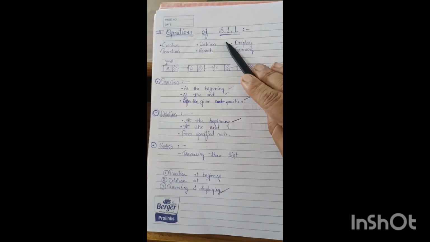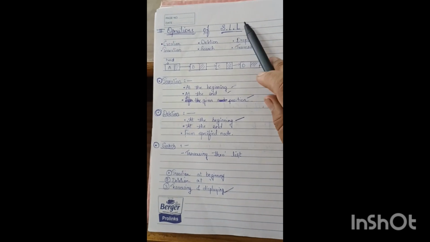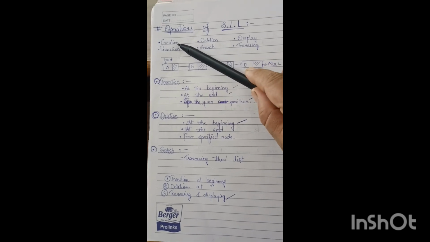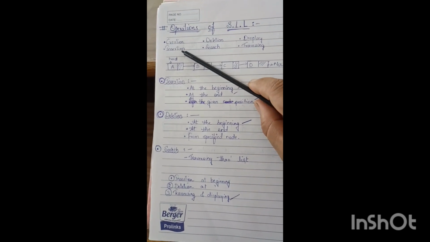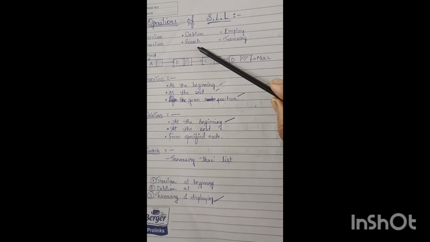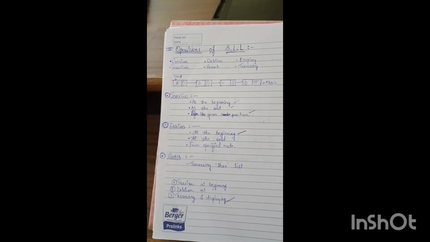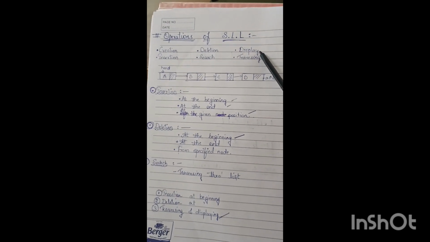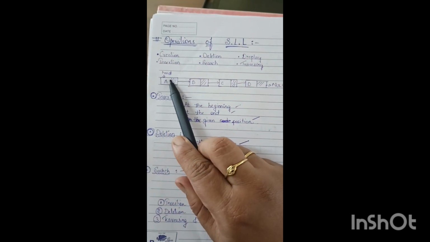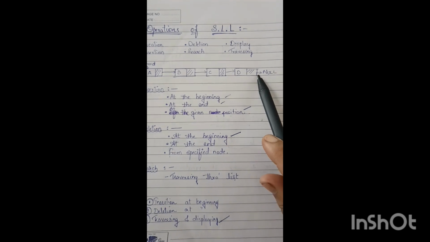Now we move on to the operations of singly linked list. There are different operations: creating nodes which are connected in the linked list, insertion of nodes, deletion of nodes, searching, displaying and traversing. Traversing and displaying are a little bit similar. In display we display all the elements, but in traversing we just travel through all the elements in the linked list. If we take a sample linked list like this, the first node we call the head, and the last node usually contains null.